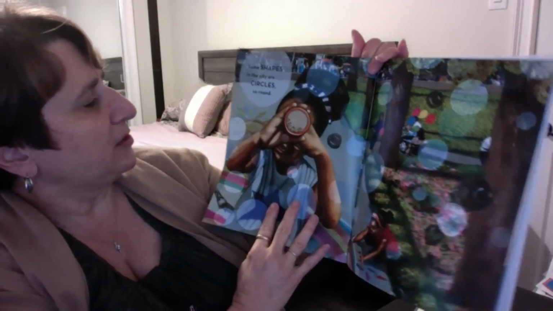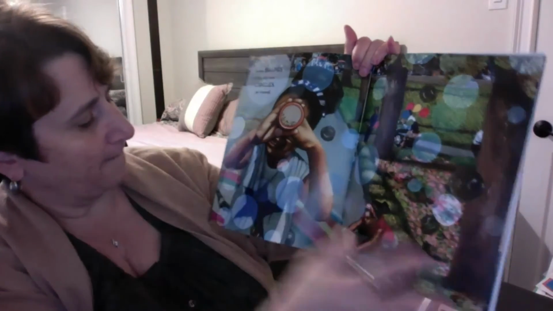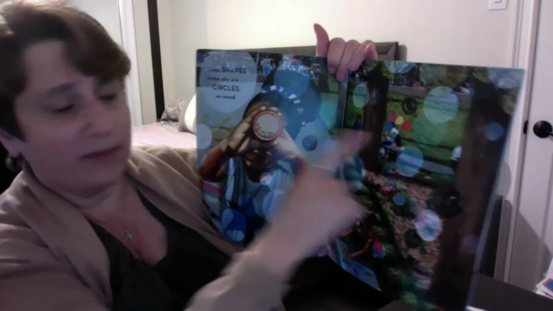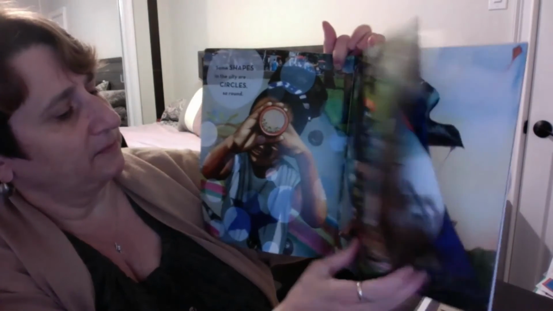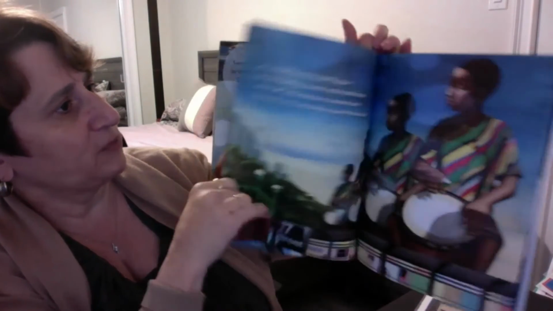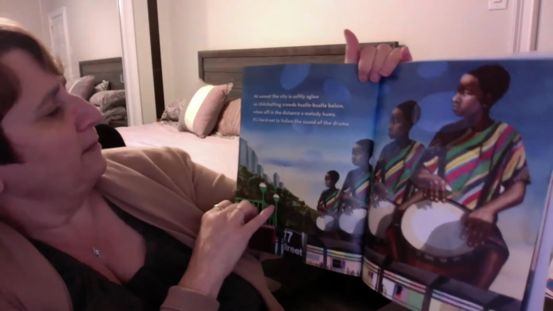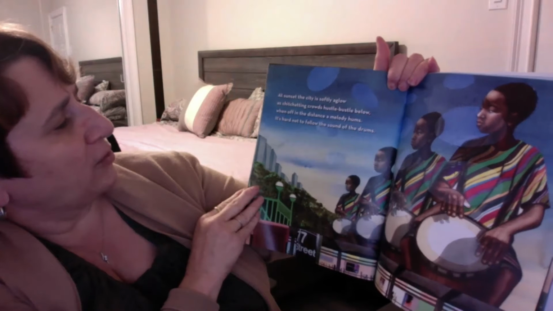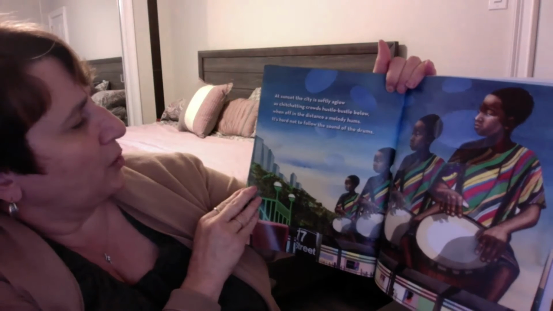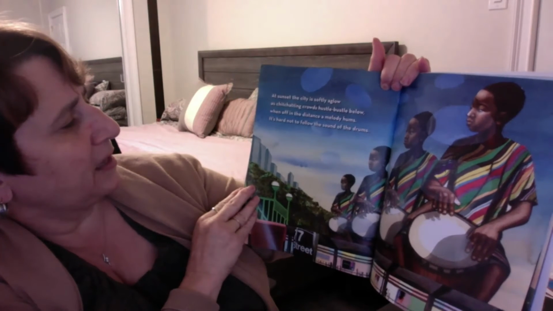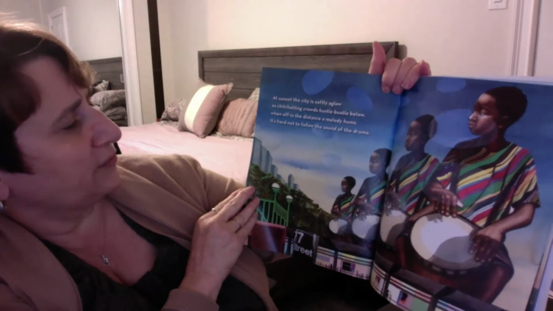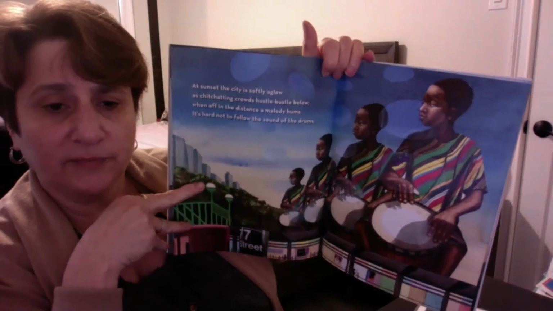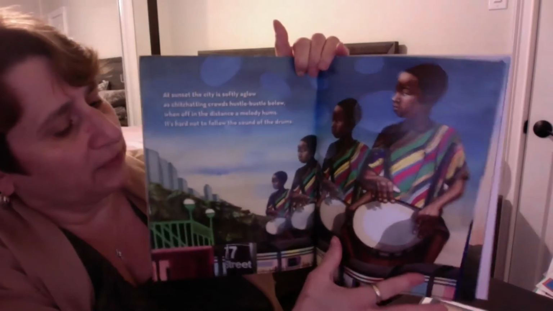Some shapes in the city are circles, so round. She's looking through. How about that? The balloons, are they circle shape? That's correct, they are. So many shapes all around us every day. At sunset, the city is softly aglow as chit-chatting crowds hustle, bustle below. When off in the distance a melody hums, it's hard not to follow the sound of the drums. What shape are the drums, boys and girls? That's correct. Circle shape. Very good.